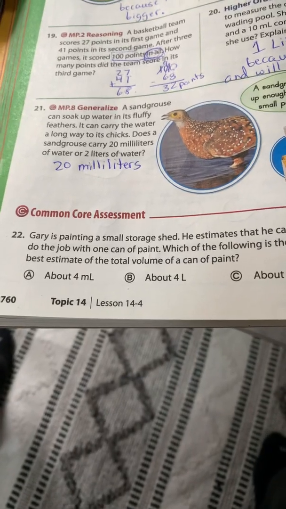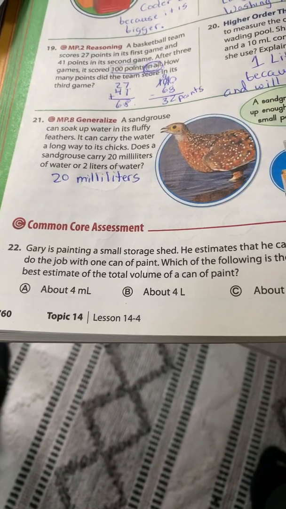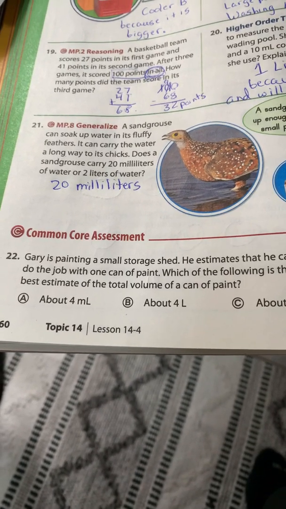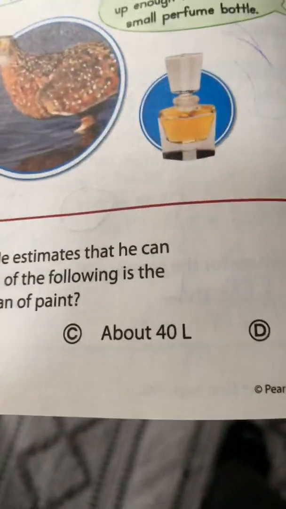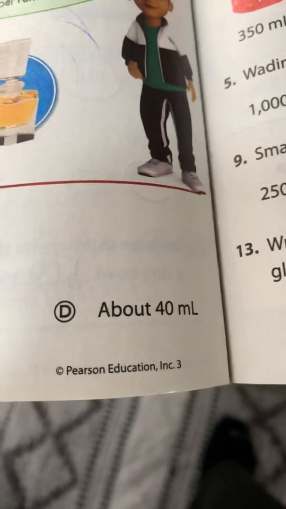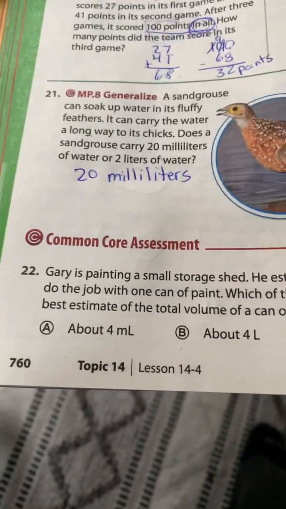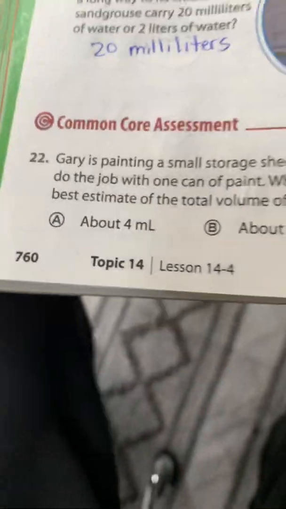All right, 22. Gary is painting a small storage shed. He estimates that he can do the job with 1 can of paint. Which of the following is the best estimate of the total volume of a can of paint? Our choices are about 4 milliliters, about 4 liters, about 40 liters, or about 40 milliliters. You need to answer this one on your own and tell me in Google Classroom what the answer is. That should be pretty easy. Just tell me like you've been telling the other answers, please.